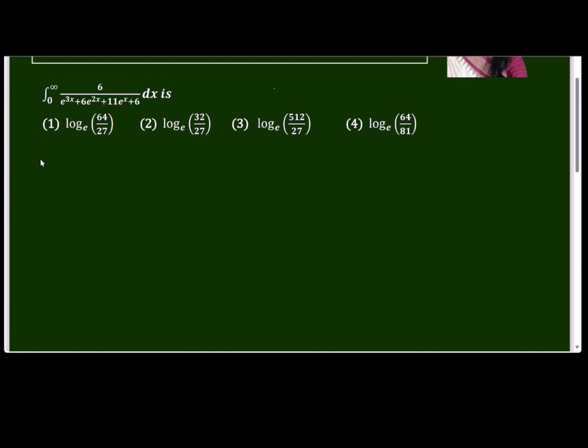So analyzing the denominator, e power 3x plus 6 e power 2x plus 11 e power x plus 6, I will make this whole integral into partial fractions.